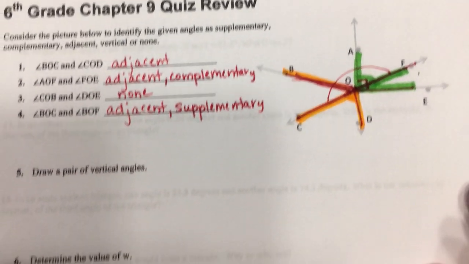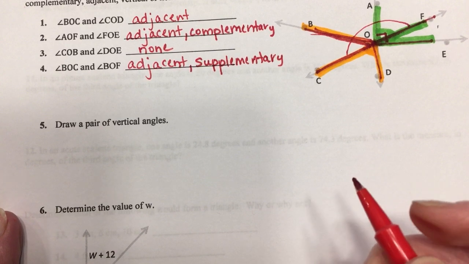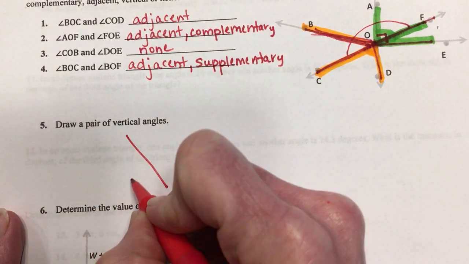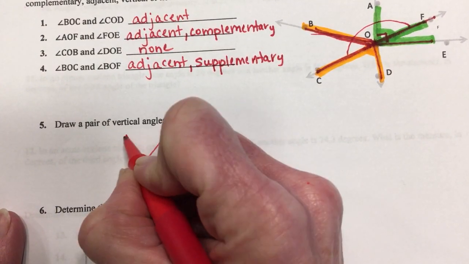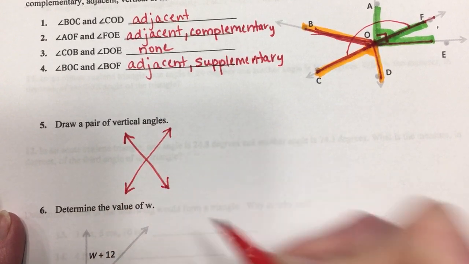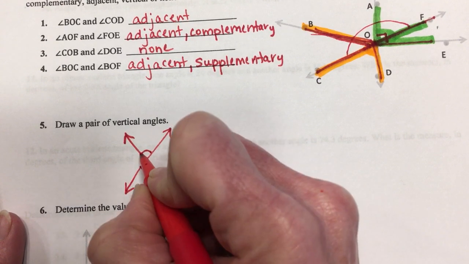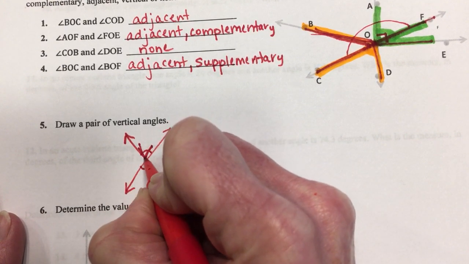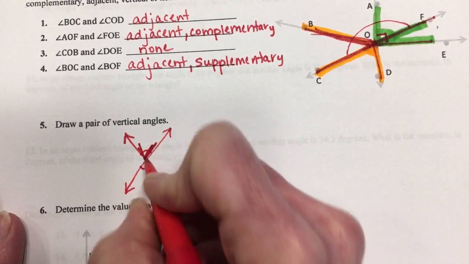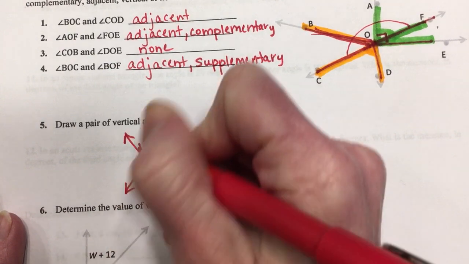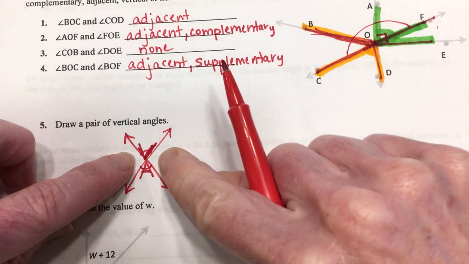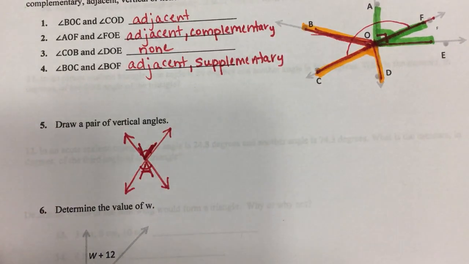Okay, all right, number 5 says to draw a pair of vertical angles. And remember, vertical angles are made by intersecting lines. So I can just draw an X, and then the angles that are across from each other are vertical angles. So remember, we can kind of see that in how it looks. If you think of this as the V and this is the A, these are vertical angles. And then these two also are vertical angles.